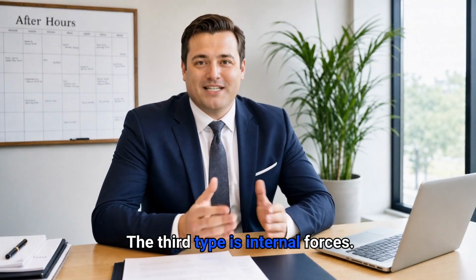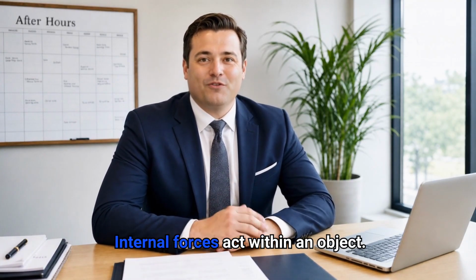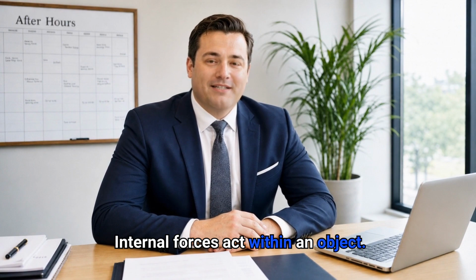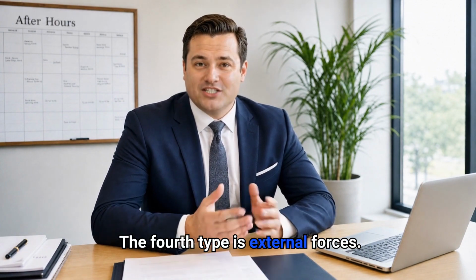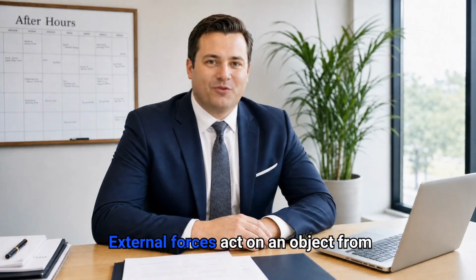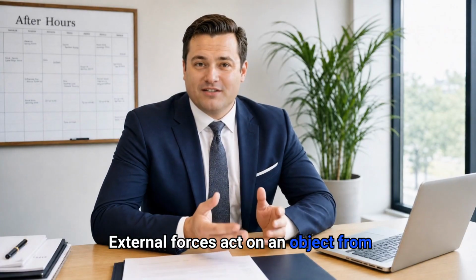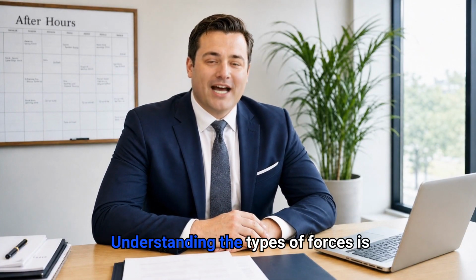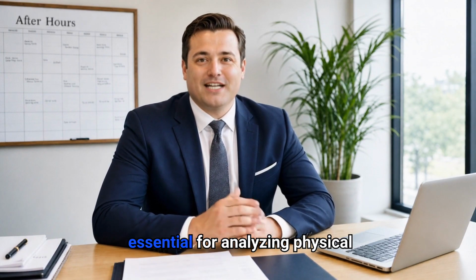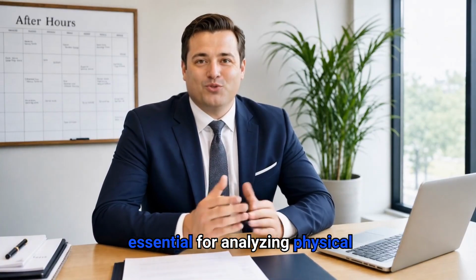The third type is internal forces. Internal forces act within an object. The fourth type is external forces. External forces act on an object from outside. Understanding the types of forces is essential for analyzing physical situations.